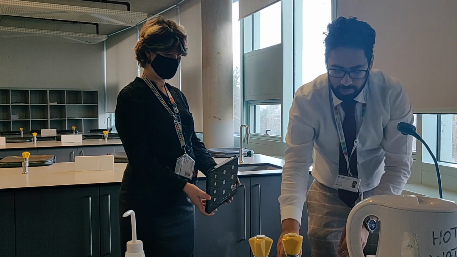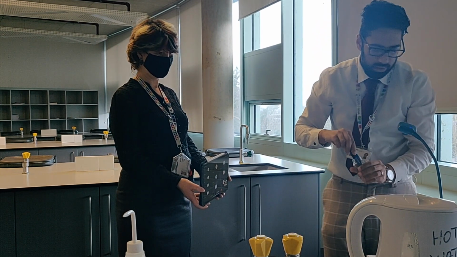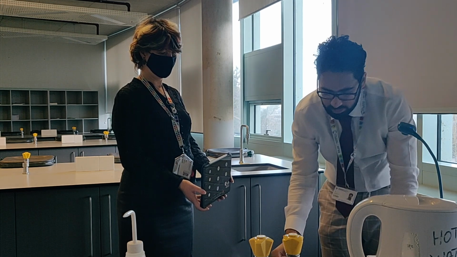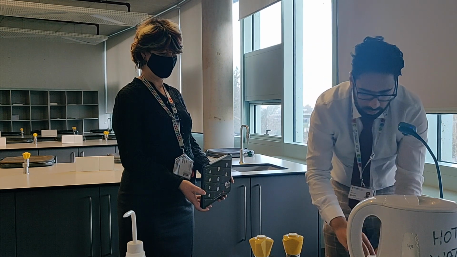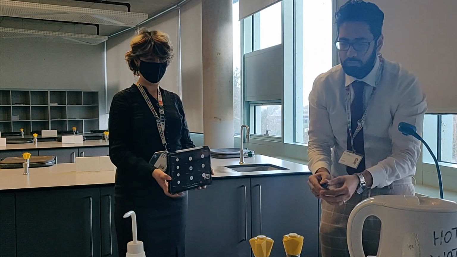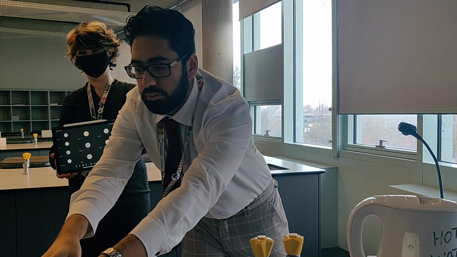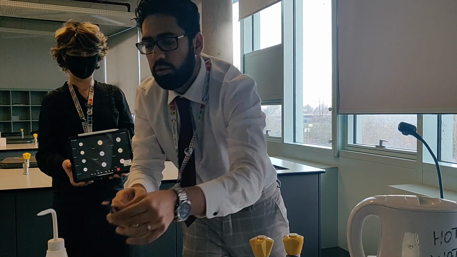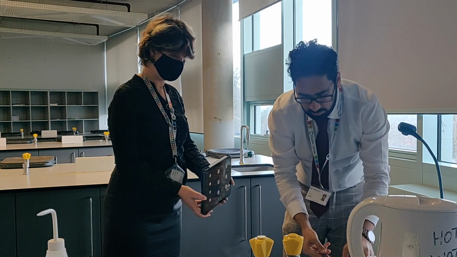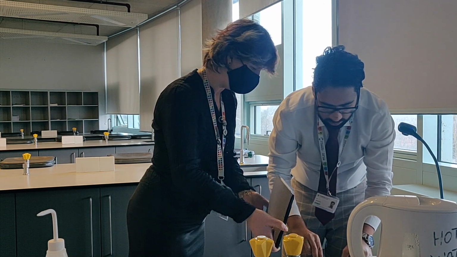Right, then it says dampen a red litmus paper with deionized water and place on the other side of the petri dish. And then replace the lid and observe for a few minutes. Okay, then I'm going to open this up. I'm going to place it inside. And already, you can see that it's already becoming blue.